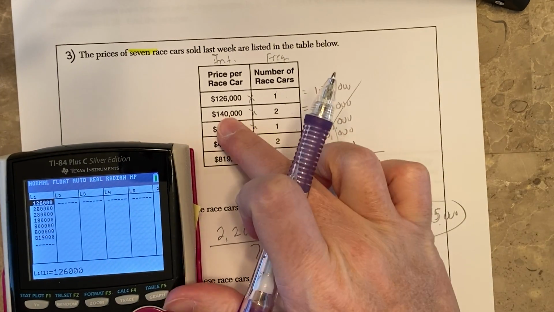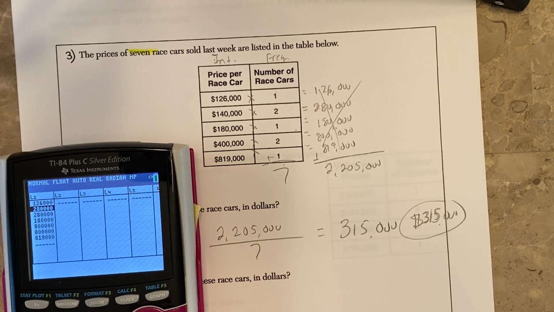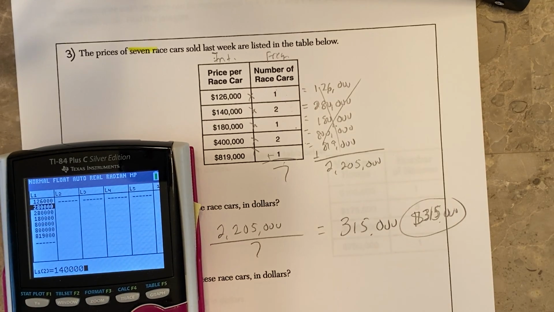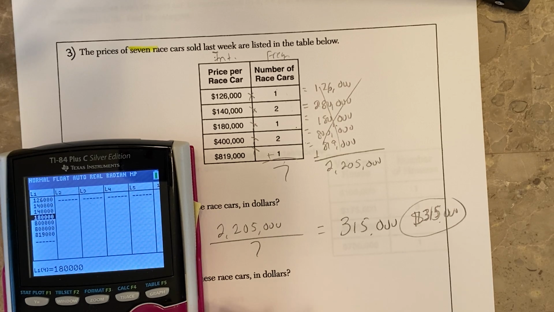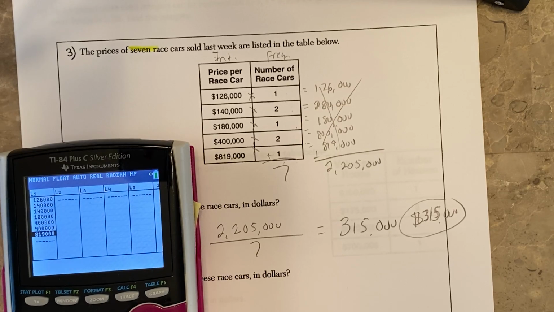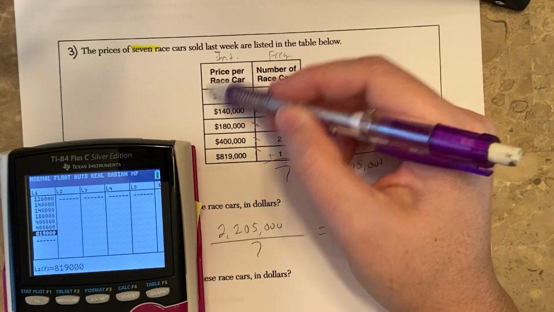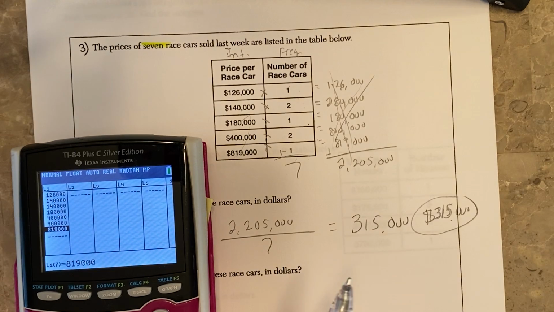Silly. These are the numbers you want to put in. 140, 123. And then 140. Then it was 180, and then it was 400. All right, sorry about that. You have to actually put in the actual numbers and not the products.